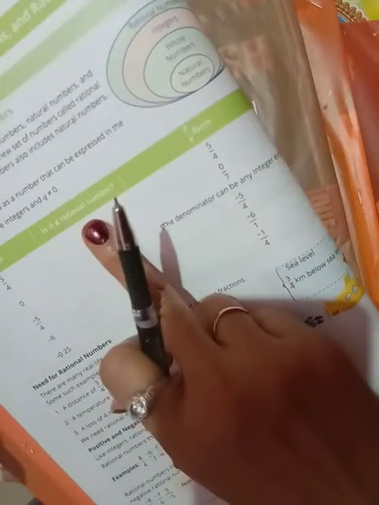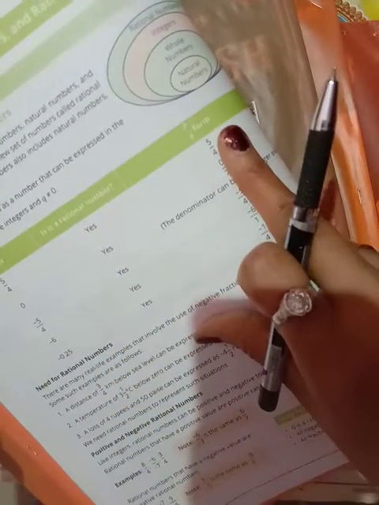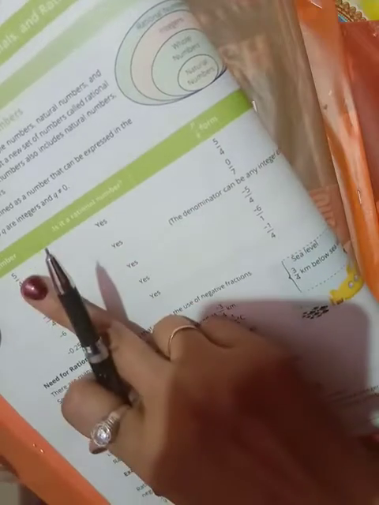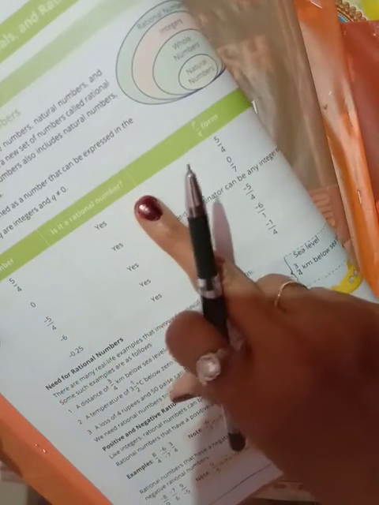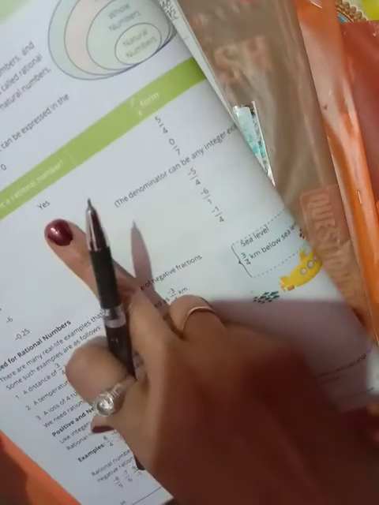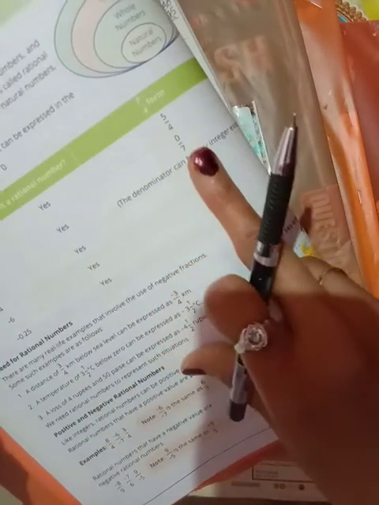Is 5 by 4 a rational number? Yes, it is a rational number, because it is in the p by q form.